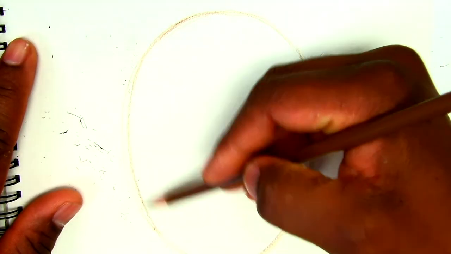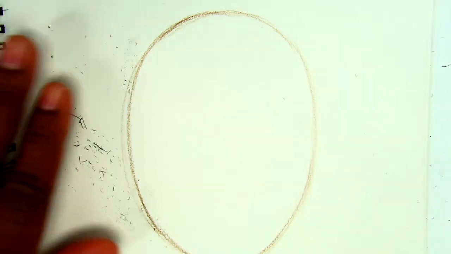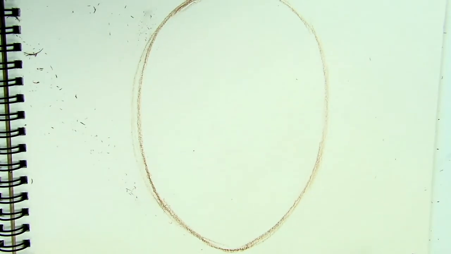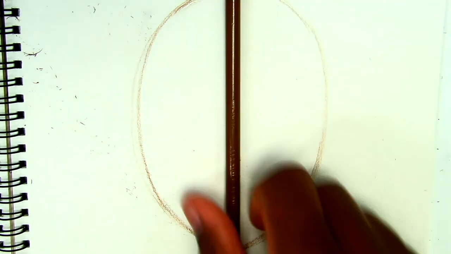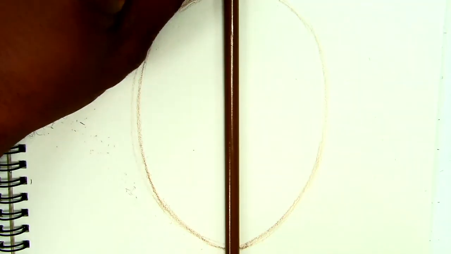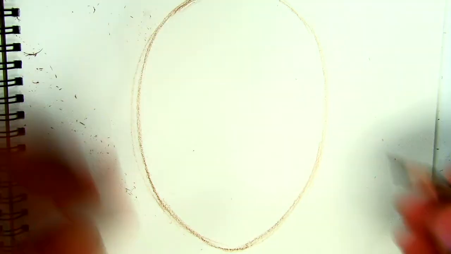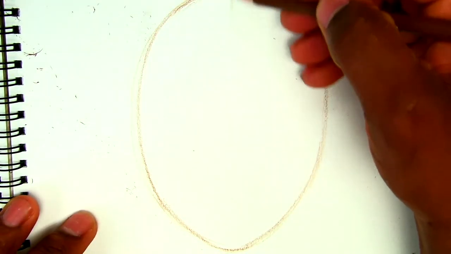So in essence, you're drawing an upside down egg, which is an oval, right? And if you turn it upright, it's like a teardrop as well. So those are some basic shapes that you can associate it with.